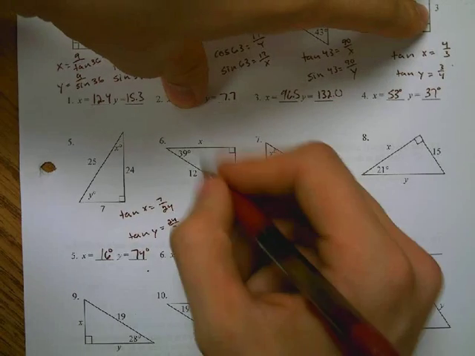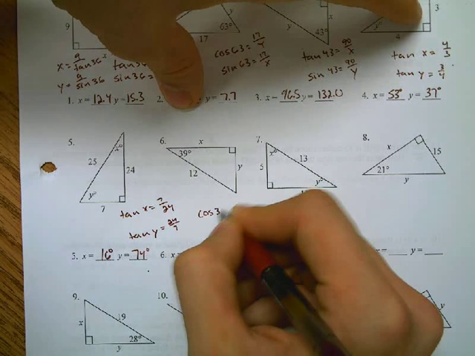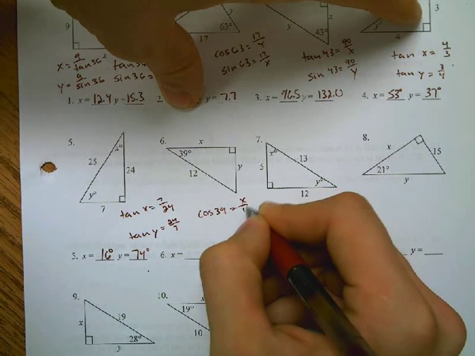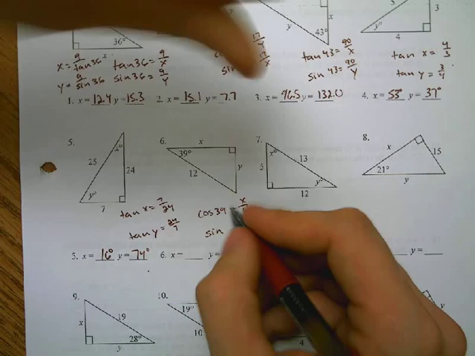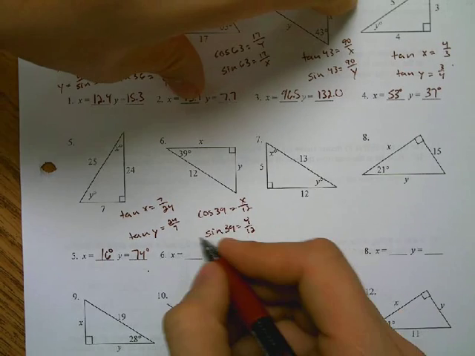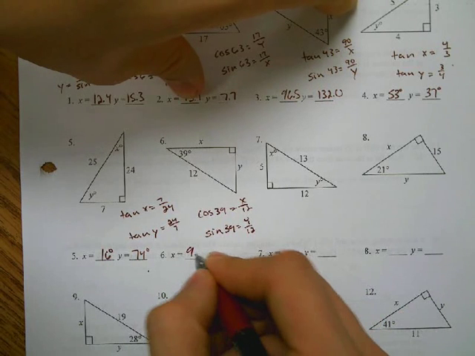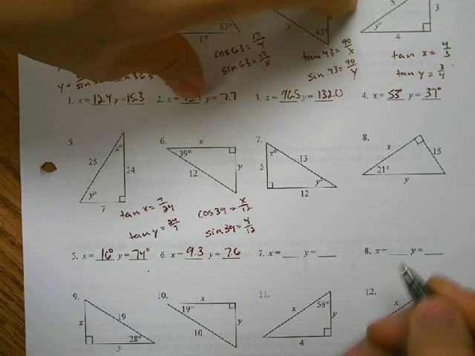So on number 6, we've got cosine for x. I've got the cosine of 39 is equal to x over 12. I'll use sine for y, opposite over hypotenuse. Sine of 39 is equal to y over 12. Punch these numbers out. I'll get 9.3 for x, and I'll get 7.6 for y.